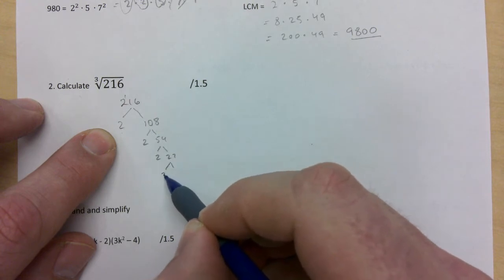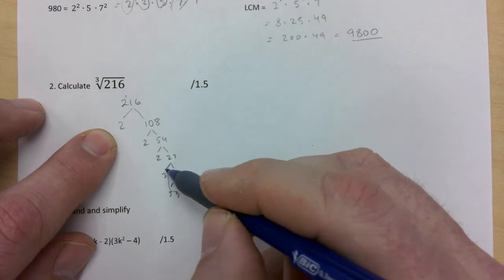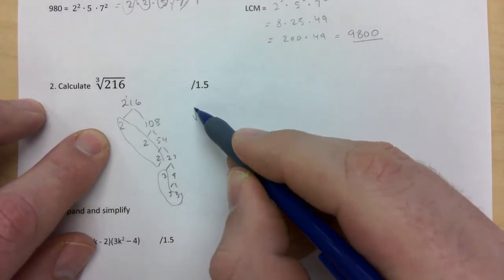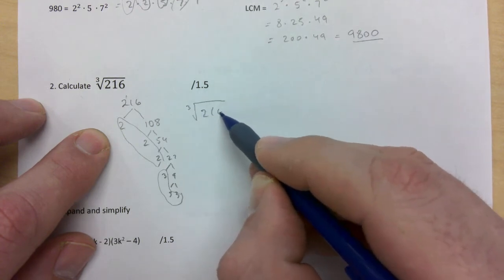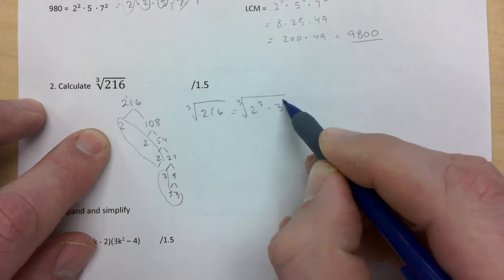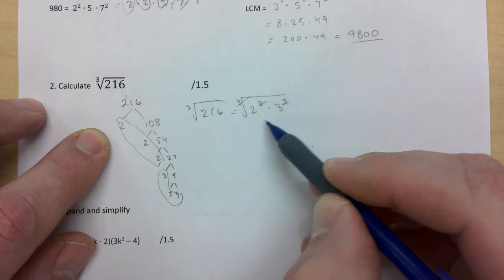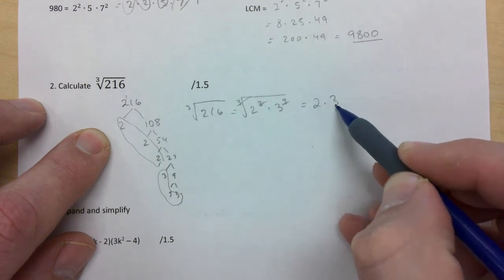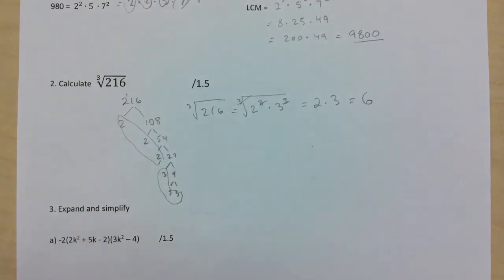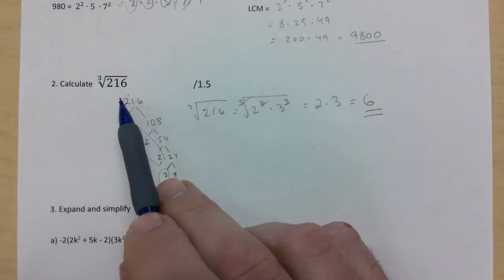27, 3 times 9, and 3 breaks down into 3 times 3. And then you have your groups of 3, which is exactly what you want. So the cube root of 216, watch your notation, is the same thing as the cube root of 2 cubed times 3 cubed. Okay, so make sure you have those there, and then you can cancel that out, which ends up being 2 times 3, which is 6. So make sure you have that proper notation there. So 6 is the cube root of 216.